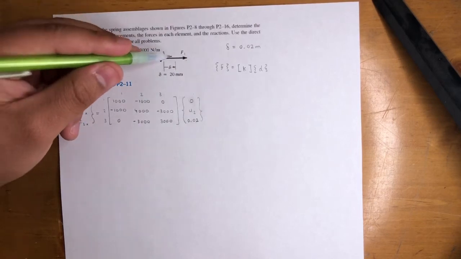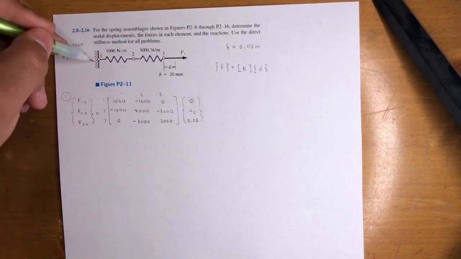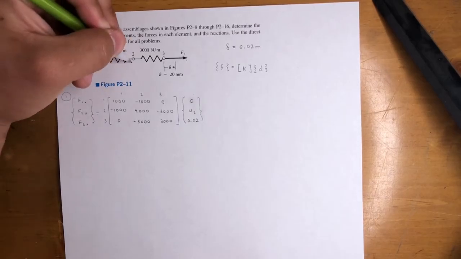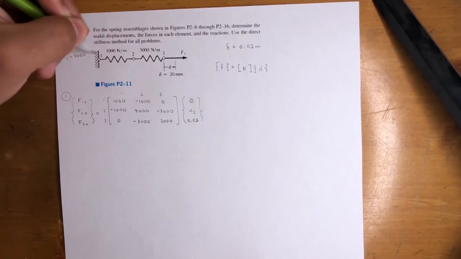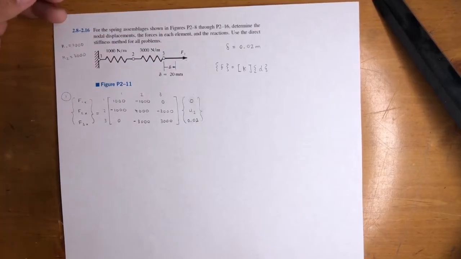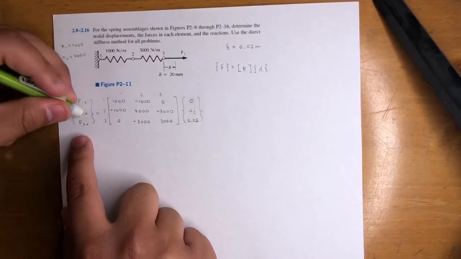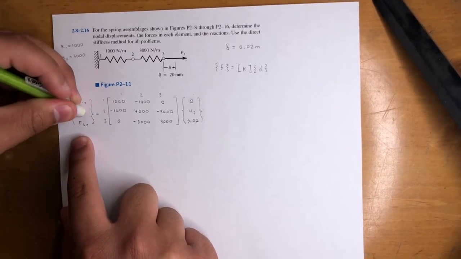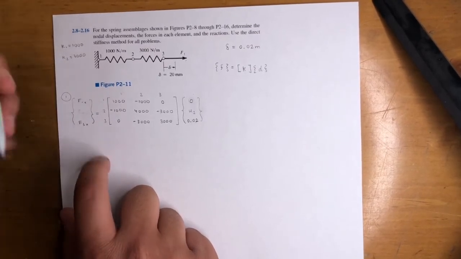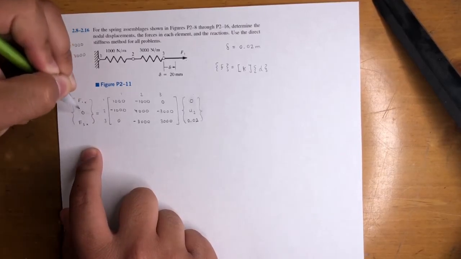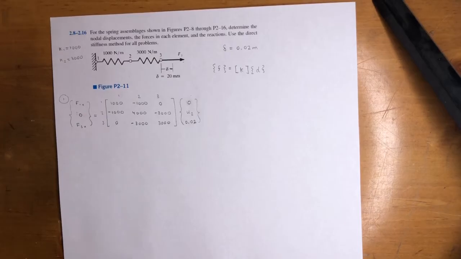We're looking for the force at 3, and we're looking for the force at 1. We see that there's no force being applied at 2. It's kind of just in the middle between them, right? Kind of just going left and right, depending if you're pushing or pulling. But force of 2 is 0. Nothing's going on at that node. So these are called loads, not really boundary condition, but it doesn't matter.